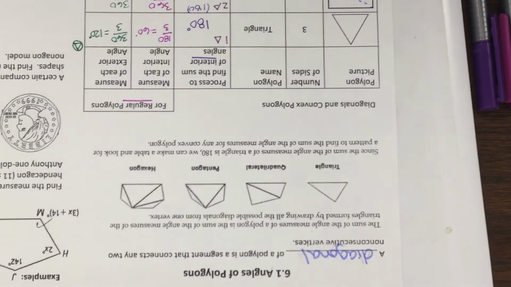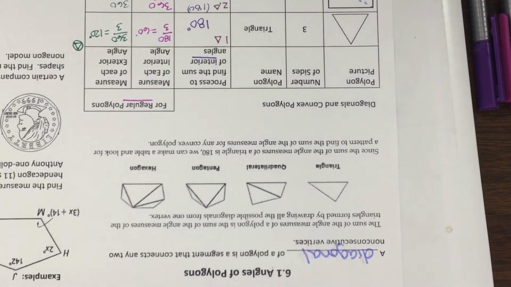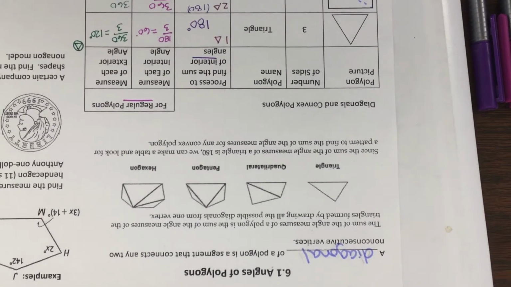I'm sorry I was out. But I kind of already talked to you guys about this a little bit last week because we needed to know the interior angles when we were finding the areas of our regular polygons. We're going to go a little bit in depth here, not necessarily focusing specifically on regular polygons. We're going to talk about all kinds of polygons.